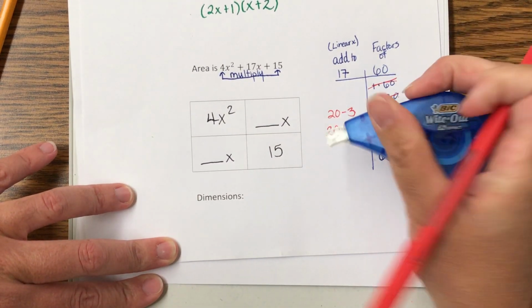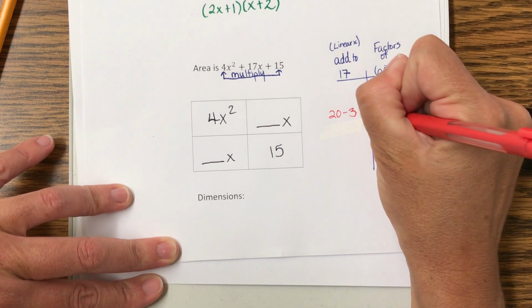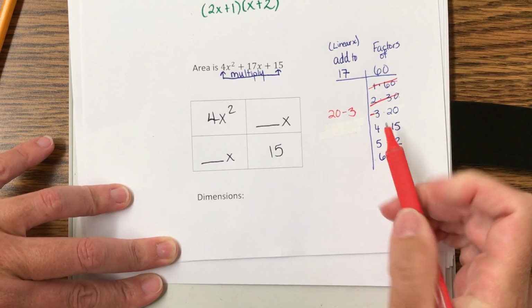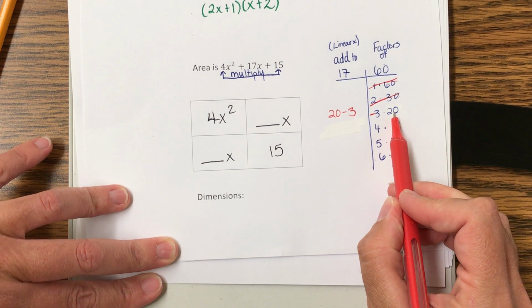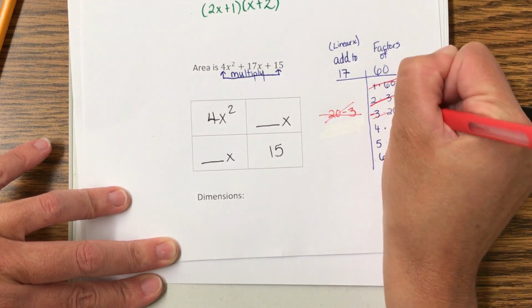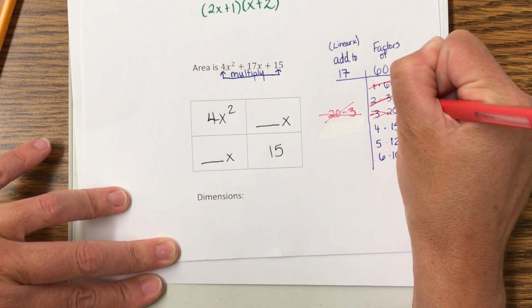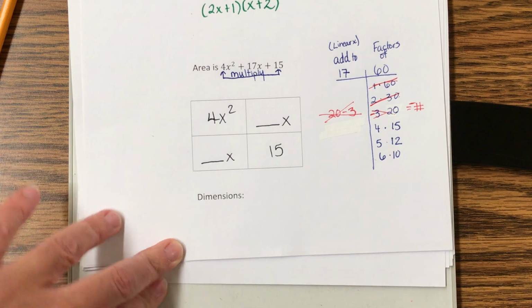That's going to work, except the only problem is that means my 3 has to be negative, and negative 3 times positive 20 is a negative 60. So that one's not going to work because that gives me a negative product.